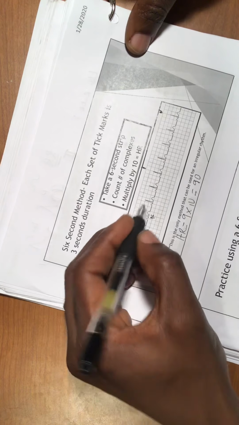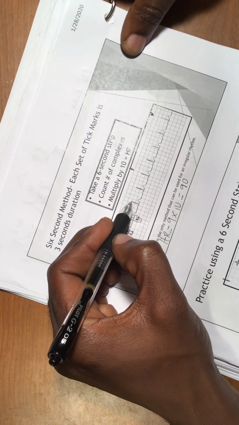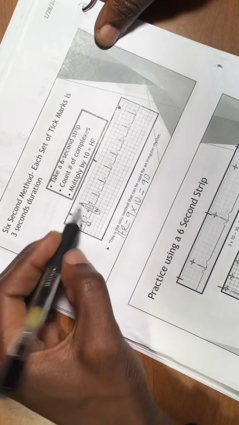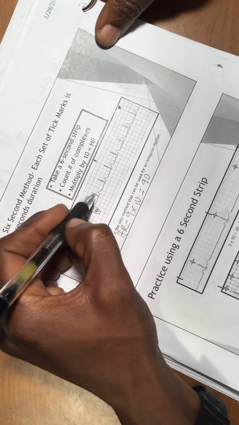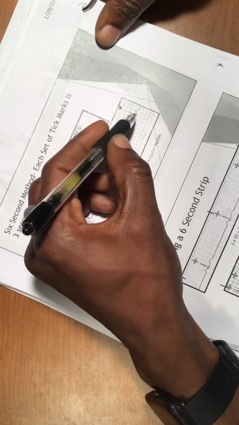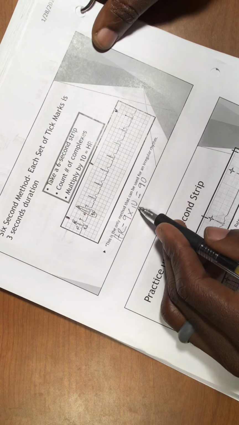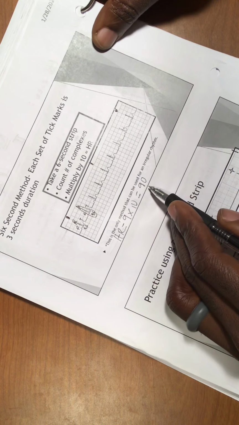This is a QRS complex, so you just count all the QRS complexes: 1, 2, 3, 4, 5, 6, 7, 8, 9. You have 9 QRS complexes, so 9 multiplied by 10 would be 90 for the heart rate.